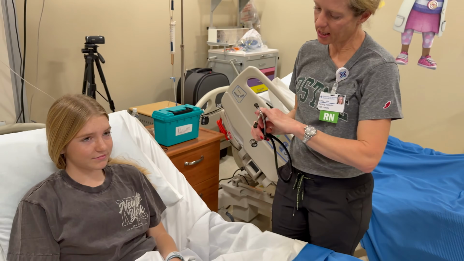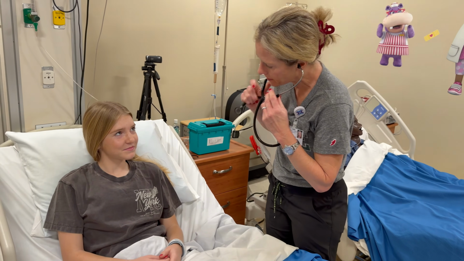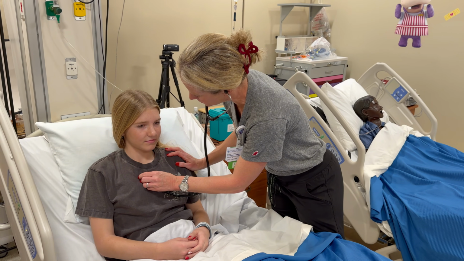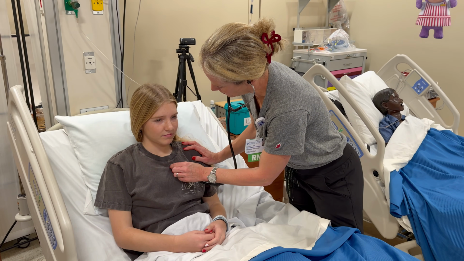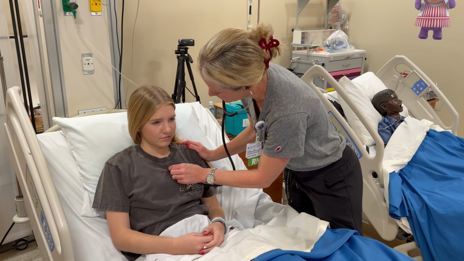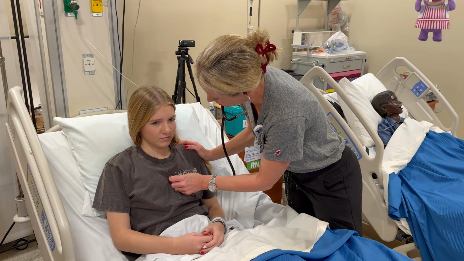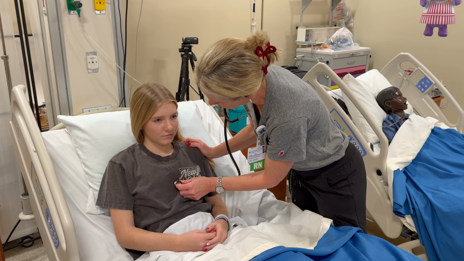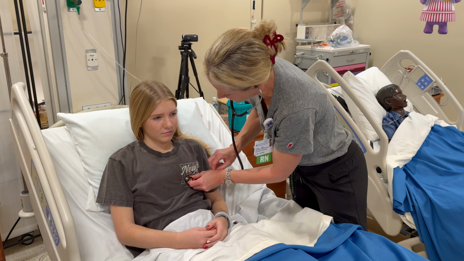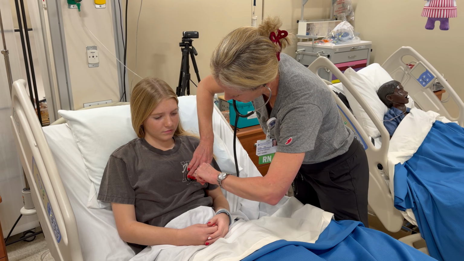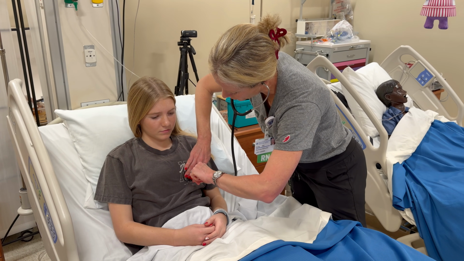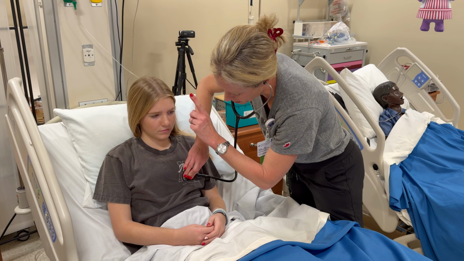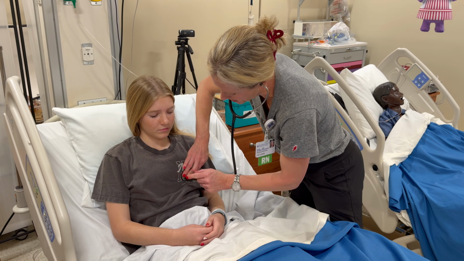Continue with my stethoscope here and listen to your heart. It's my cardiac landmarks. Listening for normal rate and rhythm, S1, S2, absent of murmurs, the apical pulse. I'm going to pause here and I'm going to listen for a full minute and record this as her heart rate. I'm not going to rely on the monitor. I'm going to rely on my own skills.